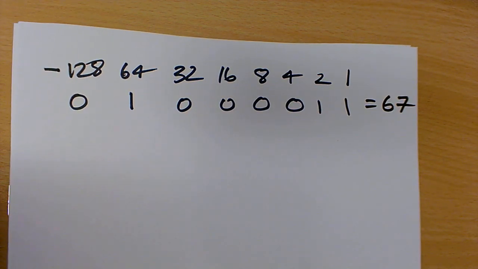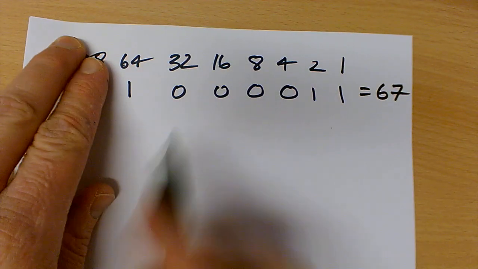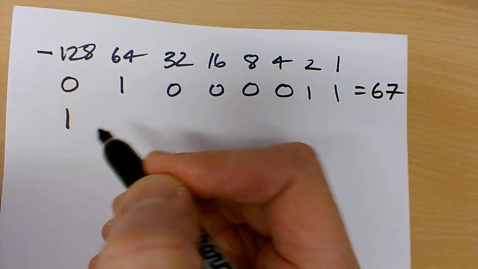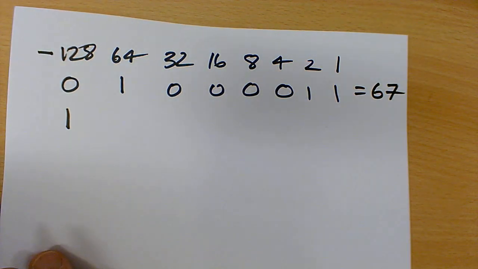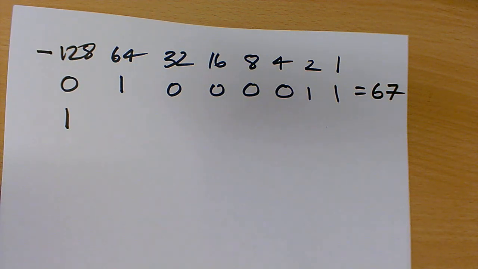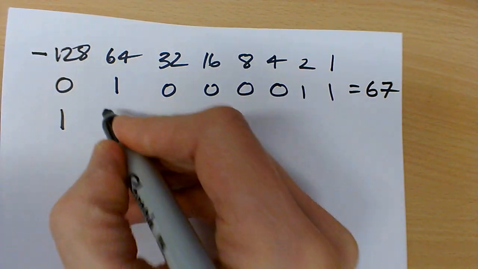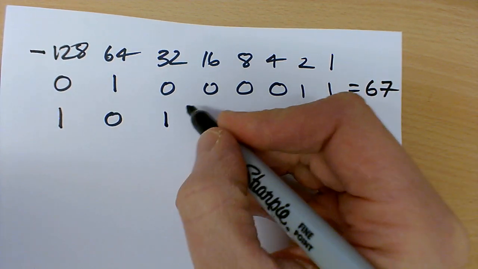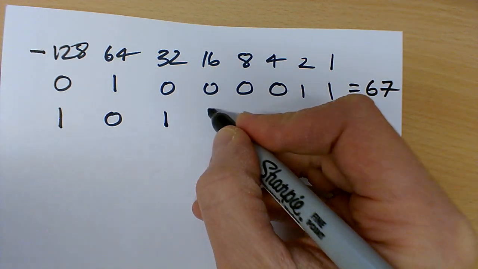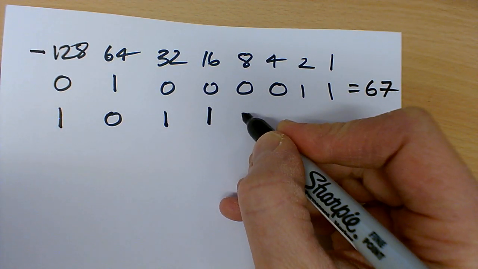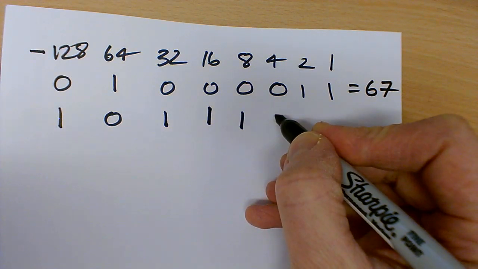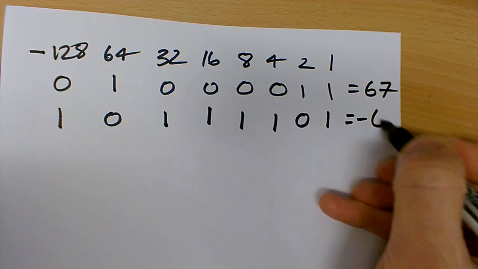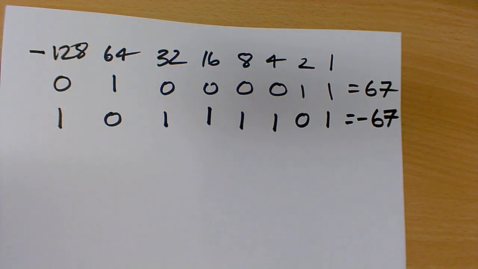Let's go for negative 67. I can't get negative 67 just by adding these things up. What I need to do is start down at negative 128, and then add on to that. So I'll be adding up from negative 128. You know how negative numbers work. Negative 128, that would take me too high. That would take me to negative 96, I think. Negative 80, negative 72, negative 68, negative 67. There we go. That's 2's complement.